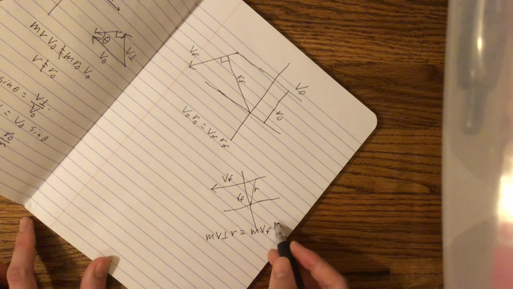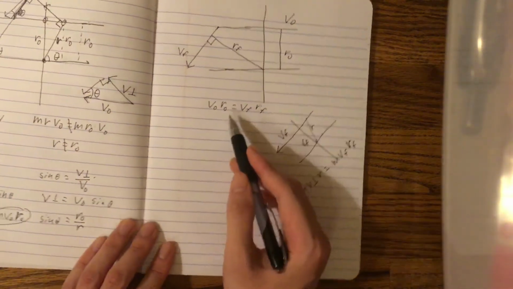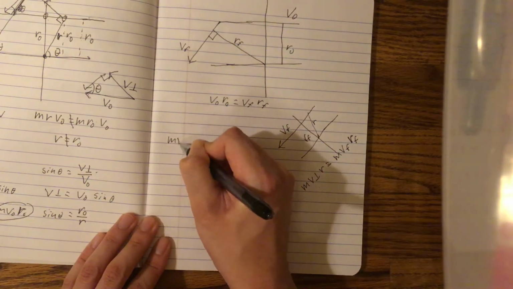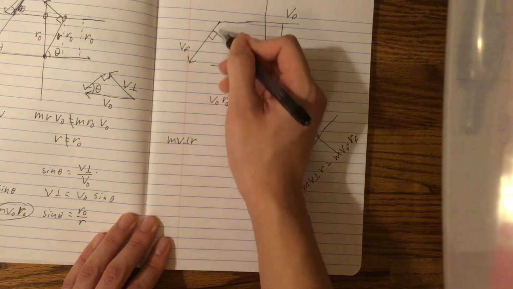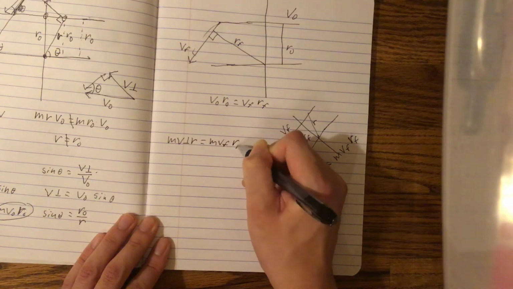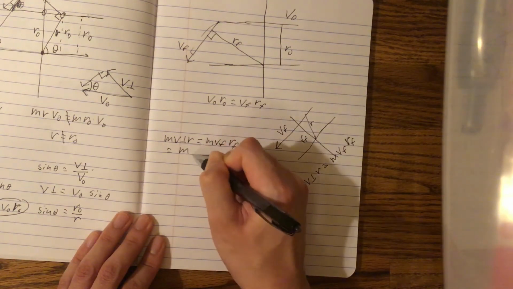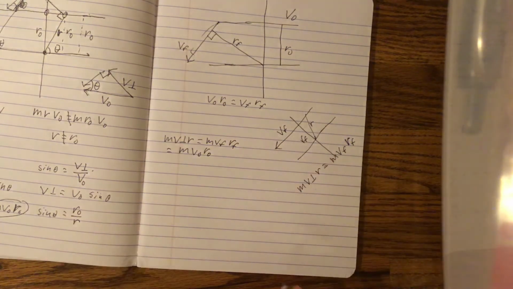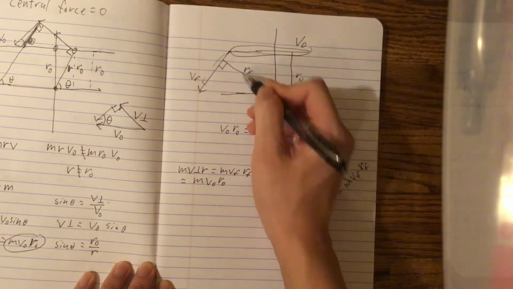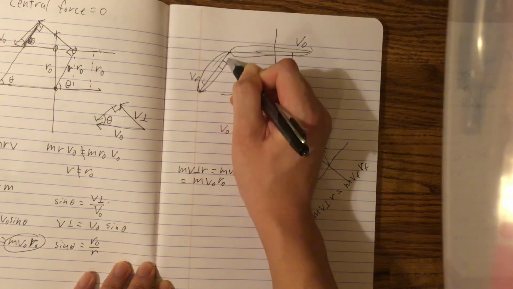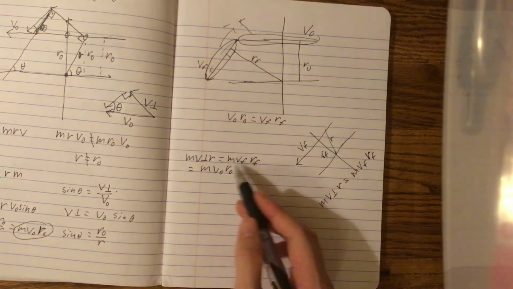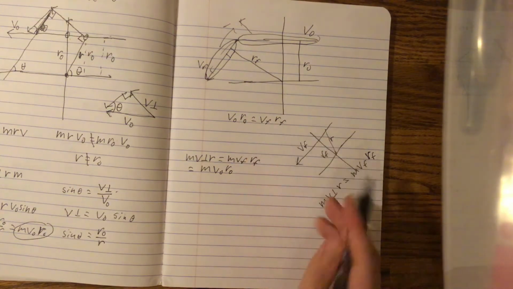But in our previous video, we proved that v naught r naught equals vf rf, then hence mv perpendicular for the second line, we're only considering this line here, equals mvf rf, and hence it also equals mv naught r naught, and hence the angular momentum value of this line equals the angular momentum value of that line too. So these two are equal, because as I've shown here, v naught r naught equals vf rf.